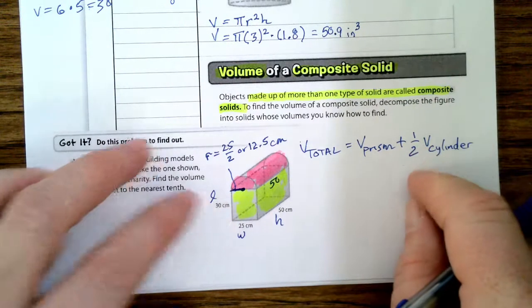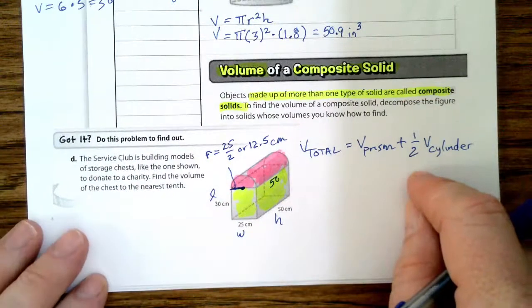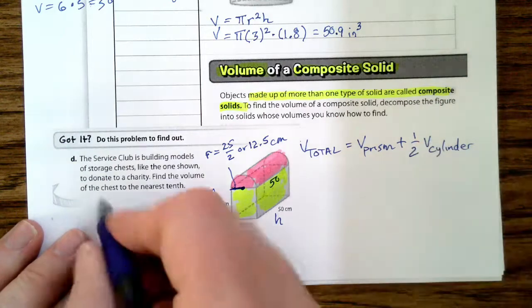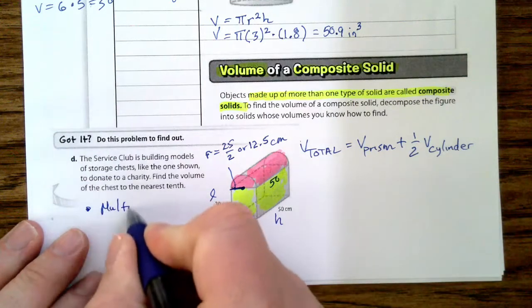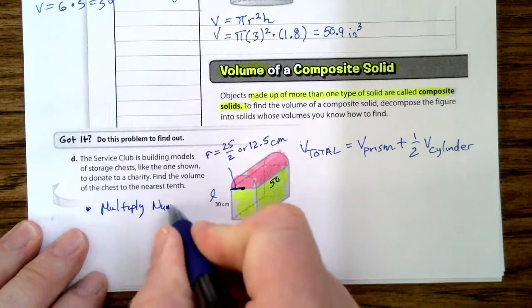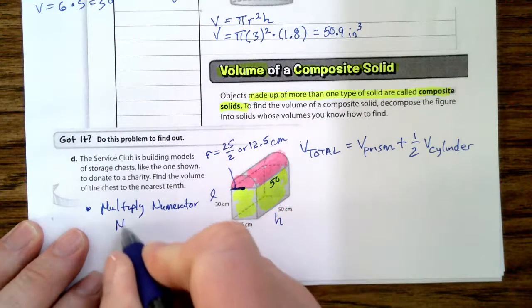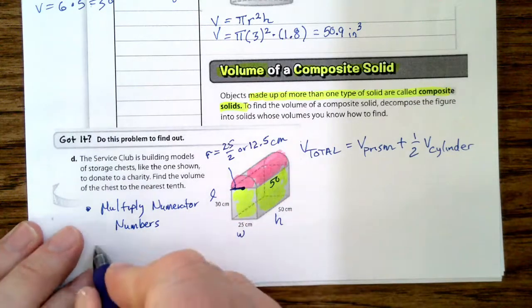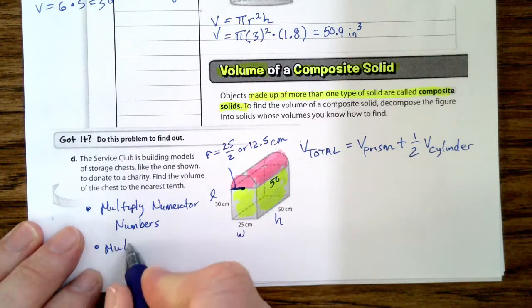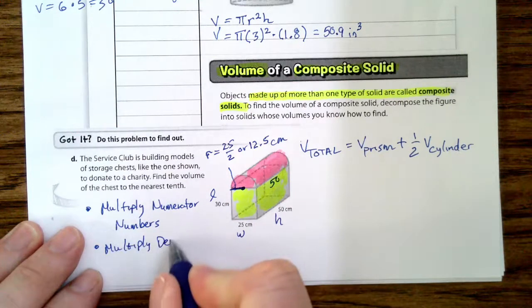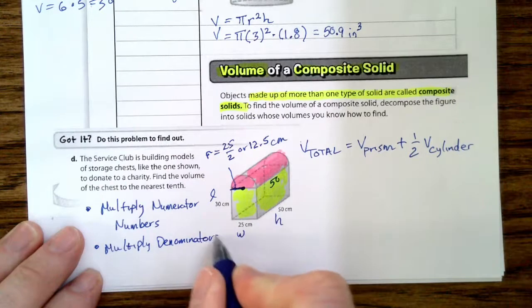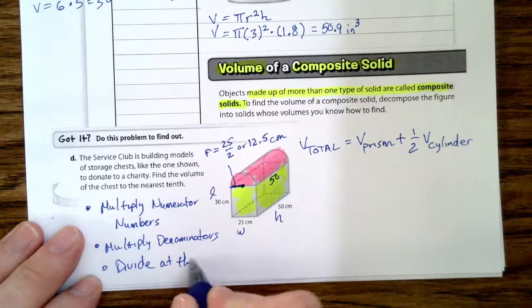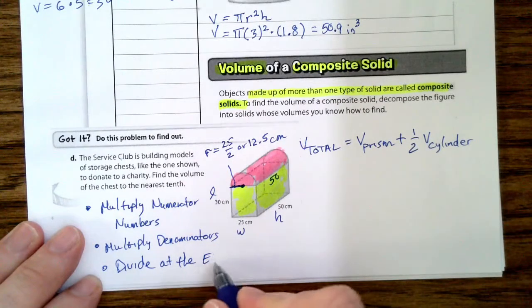Be really careful. When you're working with volumes, you have a lot of things in the numerator and the denominator. So you want to make sure you multiply numerator numbers with other numerator numbers, and then at the end, make sure you multiply all the denominator numbers, and then just wait till the end to divide. That'll help avoid any mistakes.